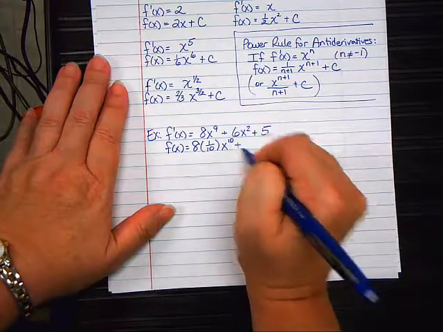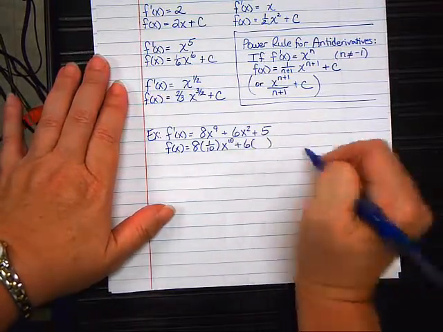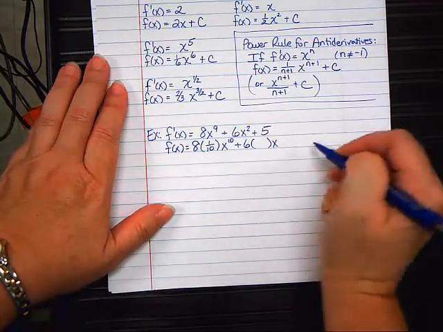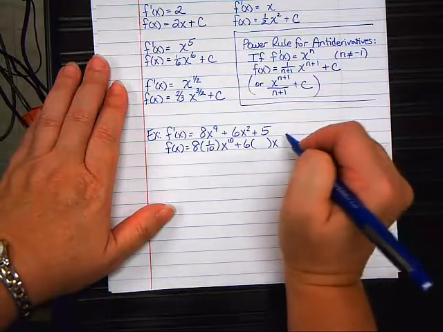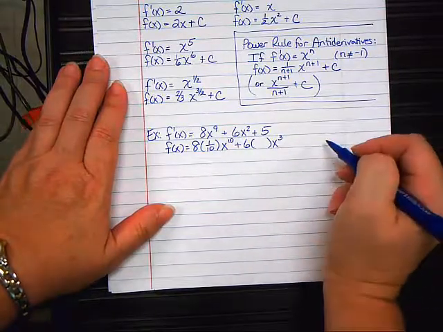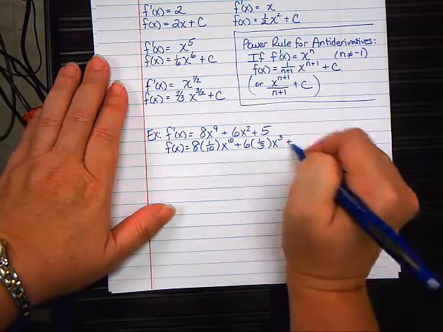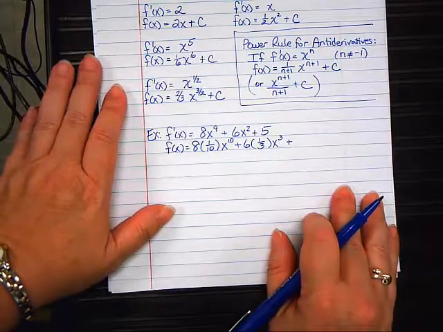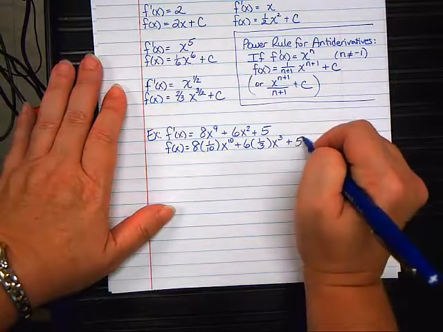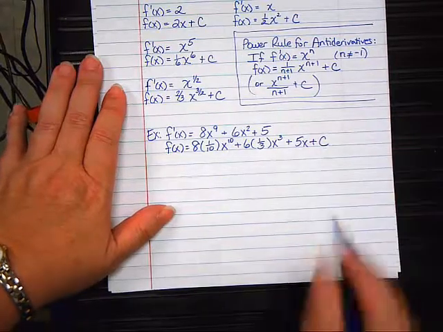Plus, write down the 6, empty parentheses. What power should the x have on the second term? 3. What goes in the parentheses? 1/3. You follow me? Plus, what about the 5? What's the antiderivative of 5? 5x. Very good. Is that it? Plus c. Plus c. Very good.